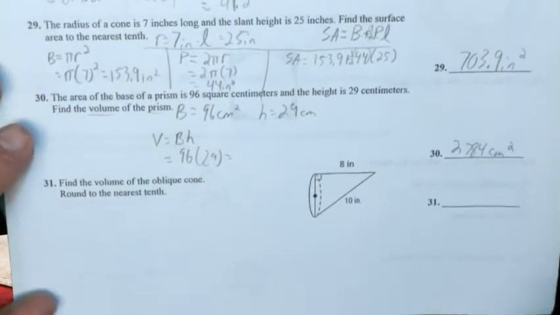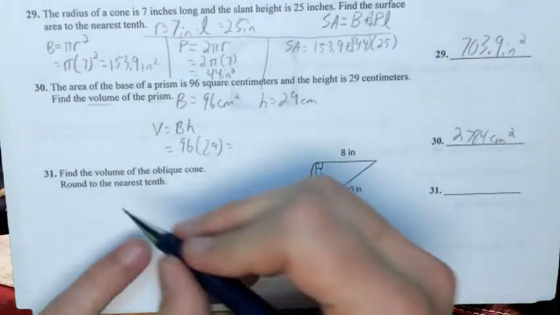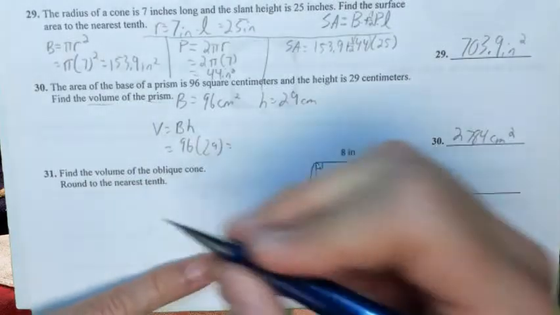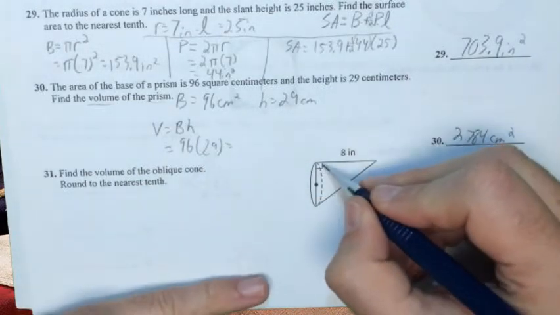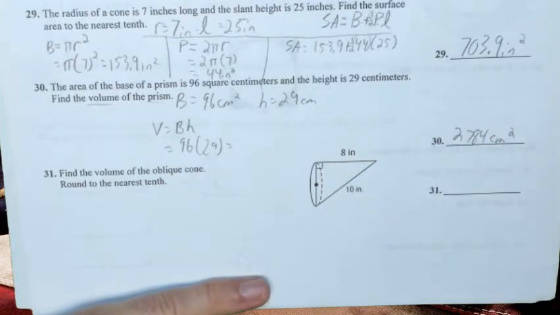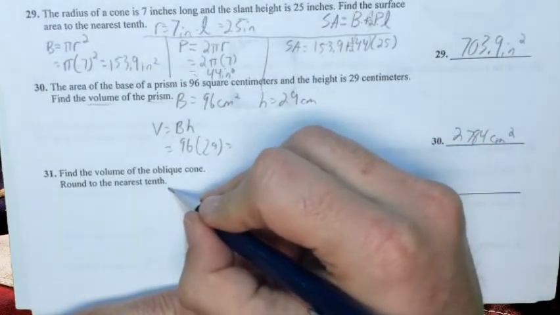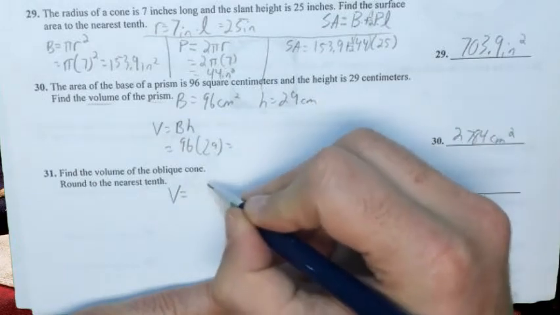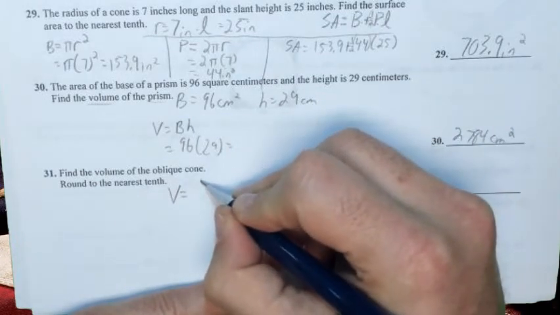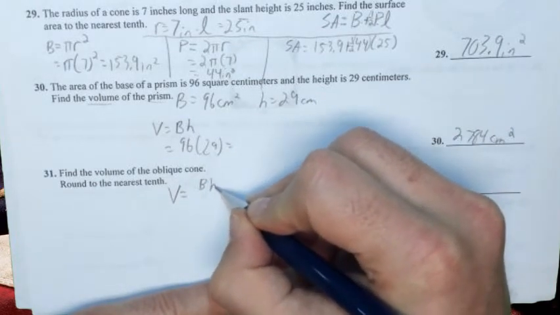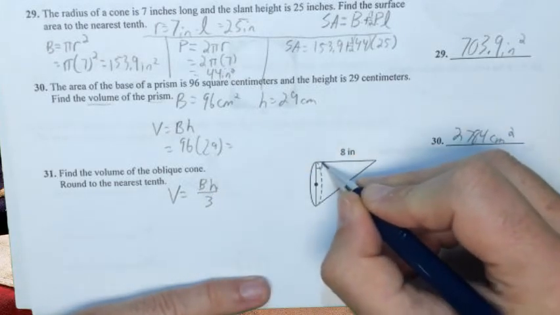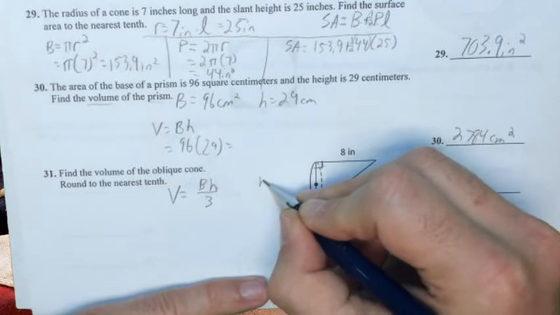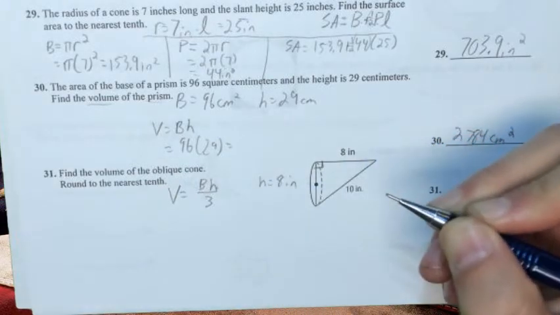All right, 31, let's finish off this page. Find the volume of the oblique cone. Now, the thing about obliques is that as long as you have the height that's perpendicular to the base, you're still going to use the exact same formula. So volume for a cone is the same one for a pyramid, which is area of the base times the height divided by 3. Just make sure this height is perpendicular, and it does give us that, so my height is going to be 8 inches.